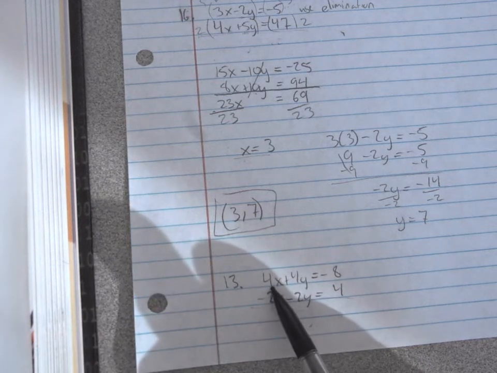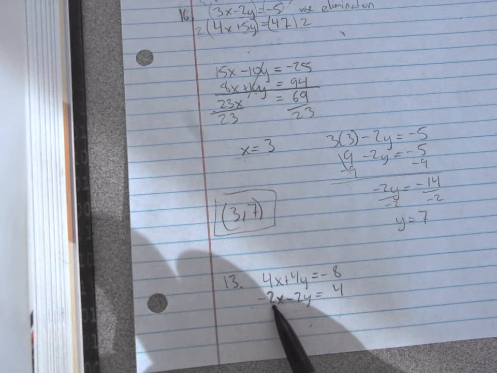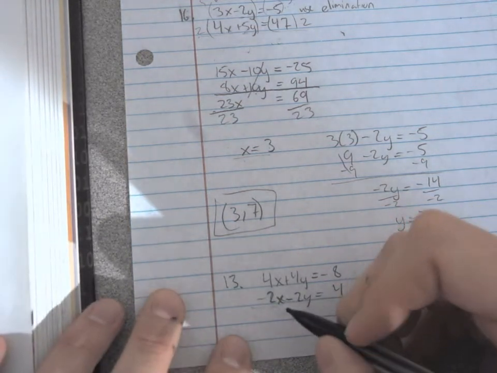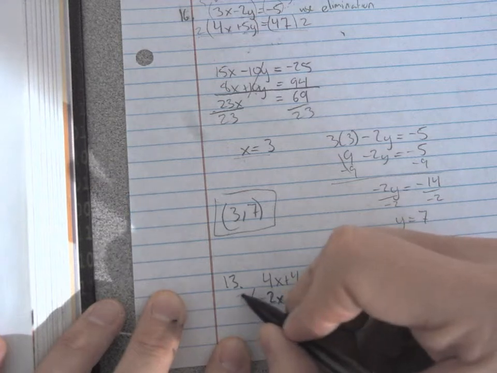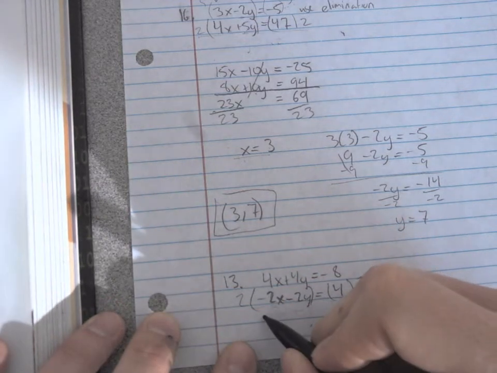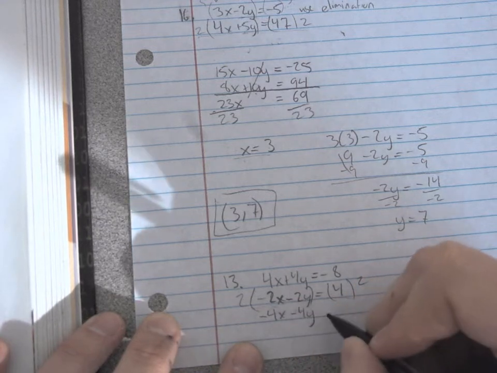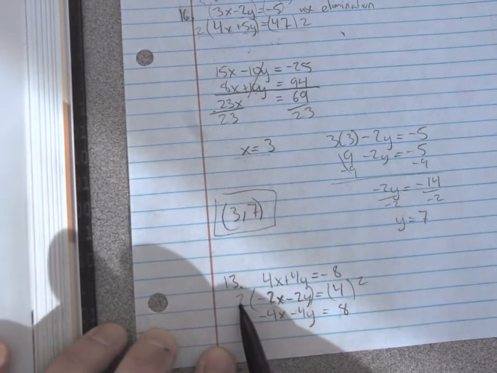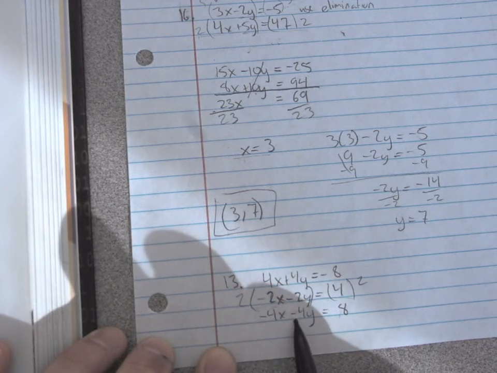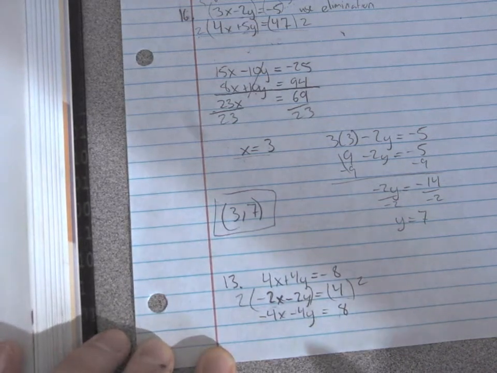Well, this is a 4, and I could get this to be a negative 4 pretty easily, so let's try that. Okay, let's try to multiply the bottom equation by 2. Okay, so I'm going to multiply everything on the bottom by 2. So that equation is now going to become negative 4x minus 4y equals 8. So 2 times negative 2 is negative 4. 2 times negative 2 is negative 4. Of course, I have the x and y in there. And then 4 times 2 is 8. Okay, so this is my new equation.